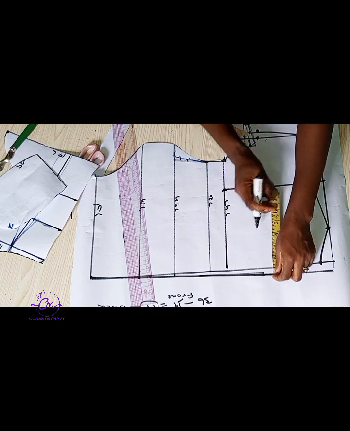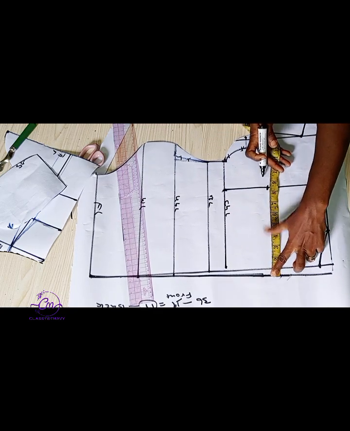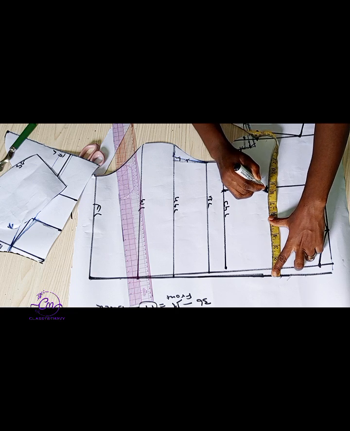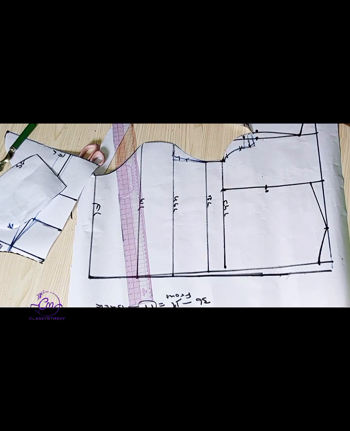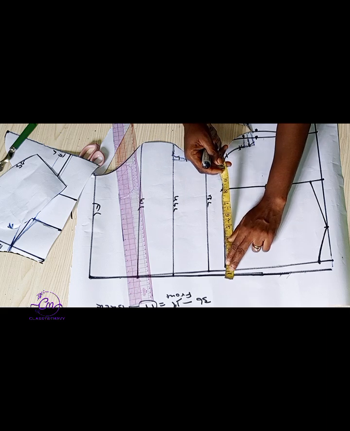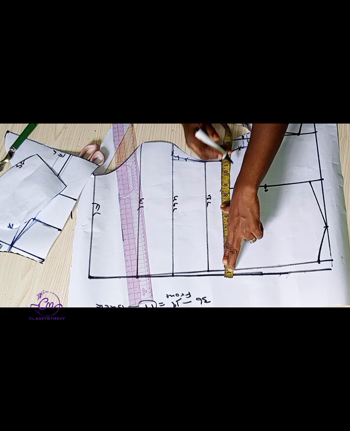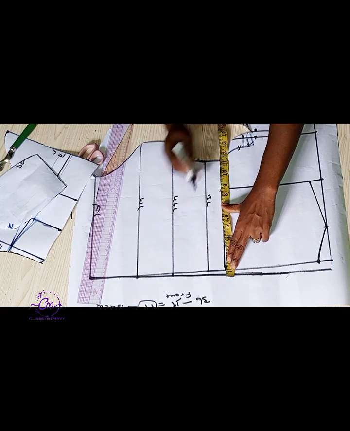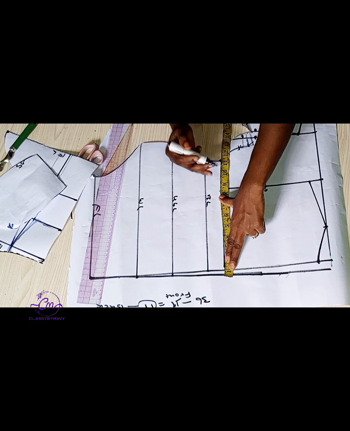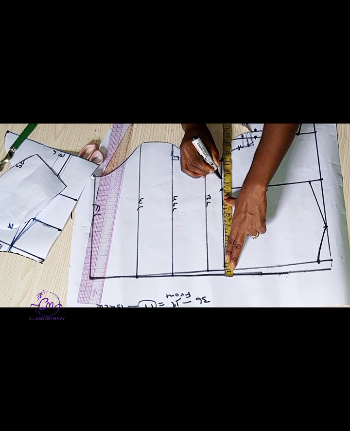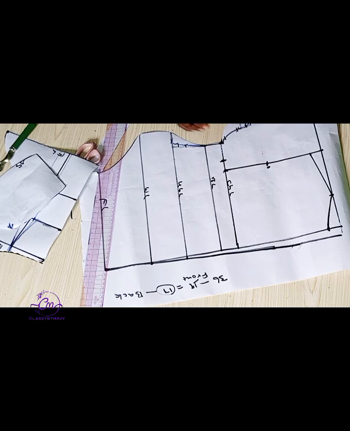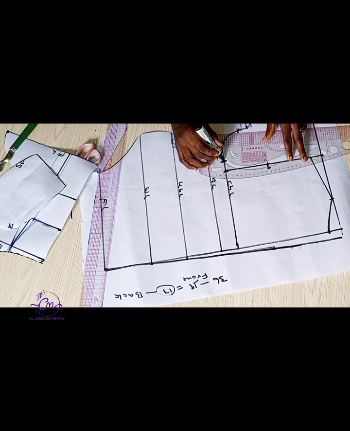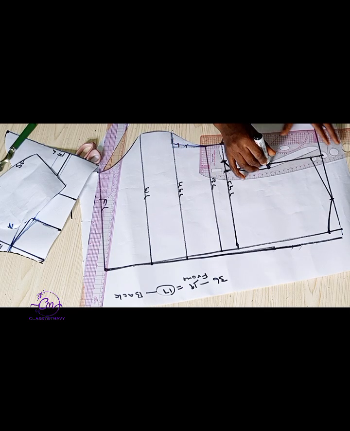And then next, I will insert my across back measurement, which is 7 inches. So after that, I will insert my bust circumference measurement. Bust circumference is for the back. Remember for the front we got 19 and for the back 17. So 17 divided by 2 is 8.5. That's what you insert for the back. And you link.